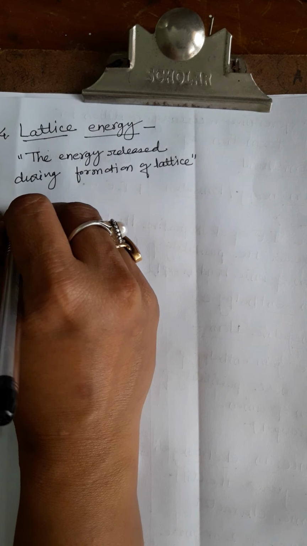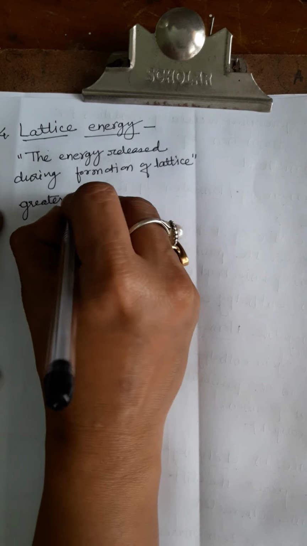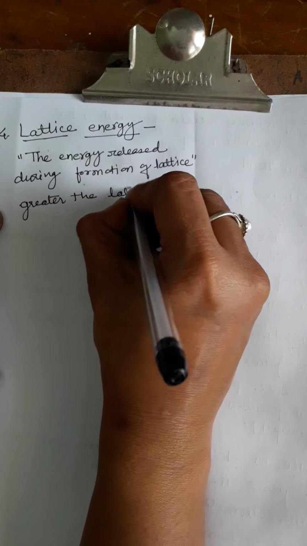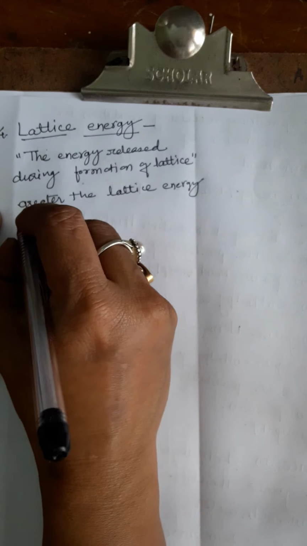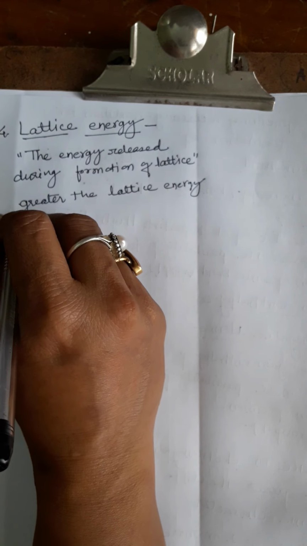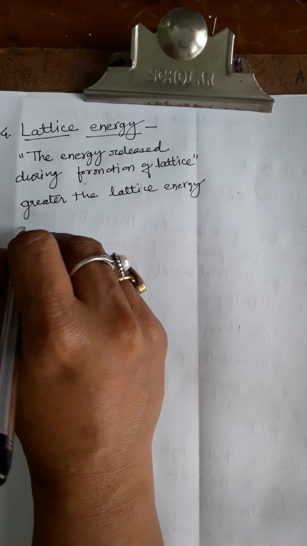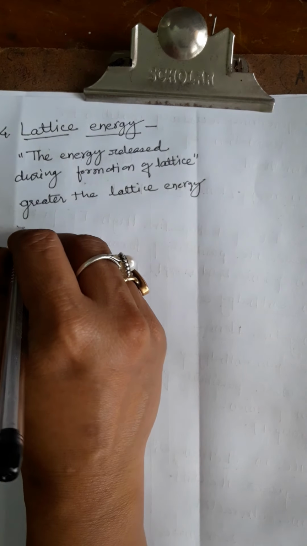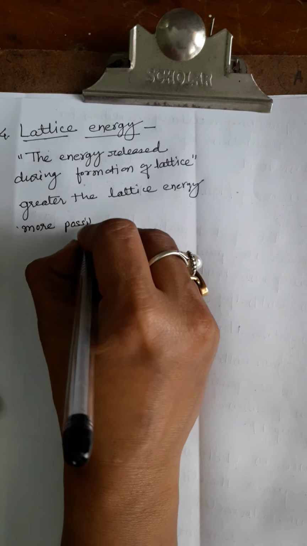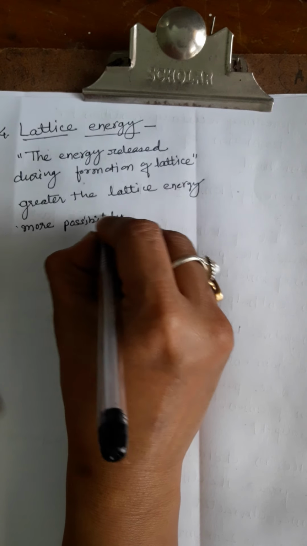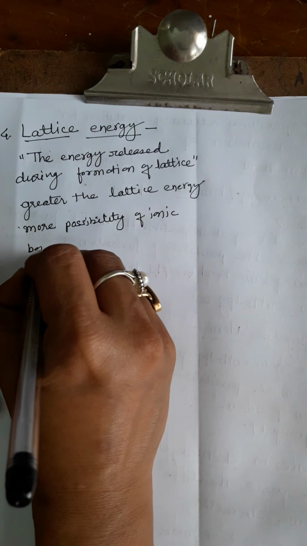Now, greater the lattice energy, more possibility of ionic bond.